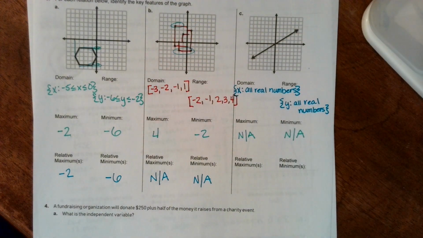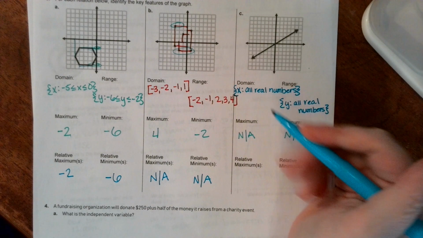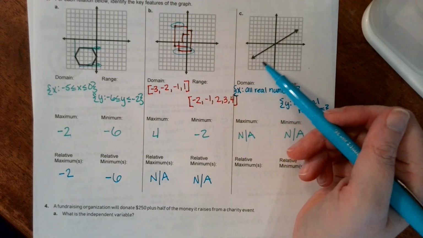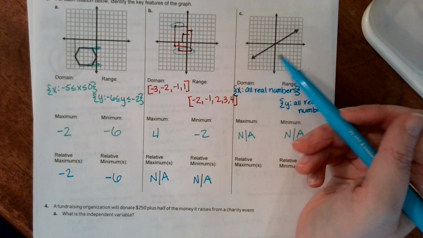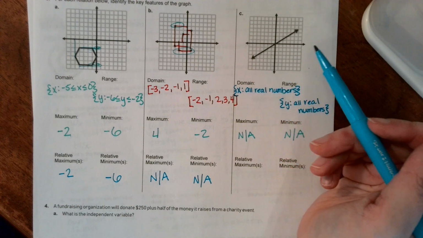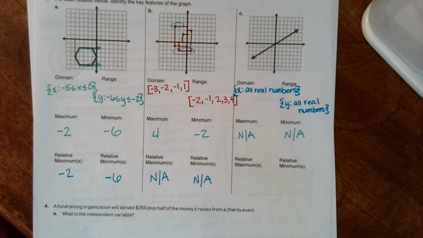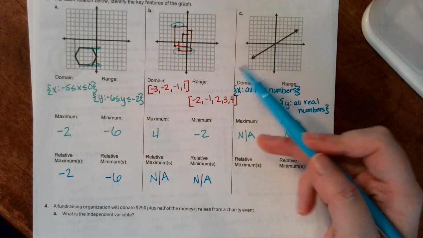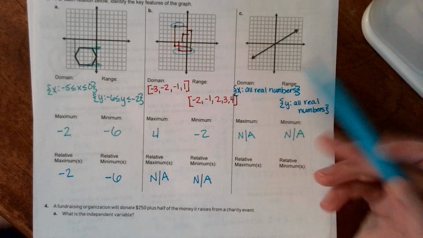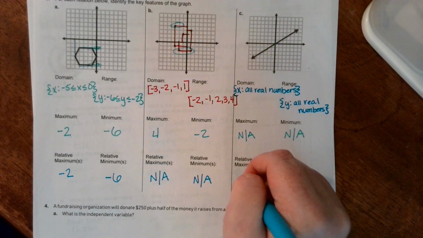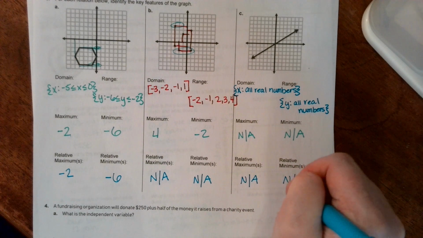It's kind of hard to tell. Okay, and then let's move on to C. We have this continuous line. Again, there's no absolute minimum or maximum, and we don't change from increasing to decreasing or decreasing to increasing. We are increasing the entire time as we go from left to right. So, no relative maximum, no relative minimum.